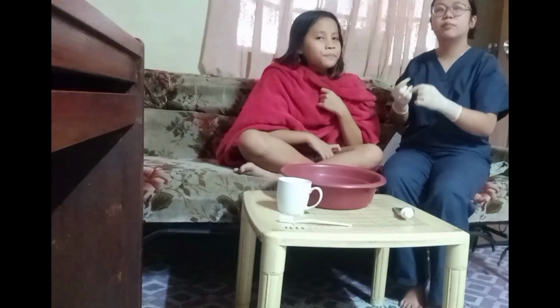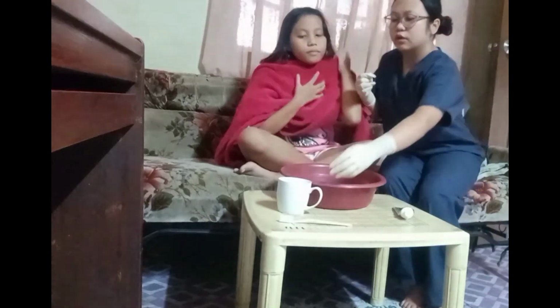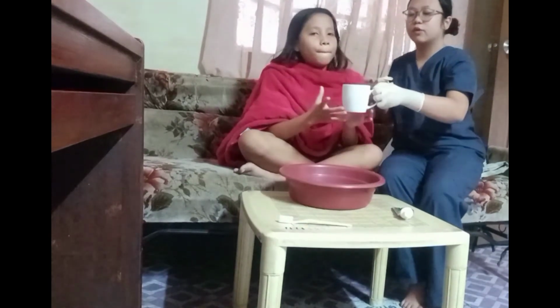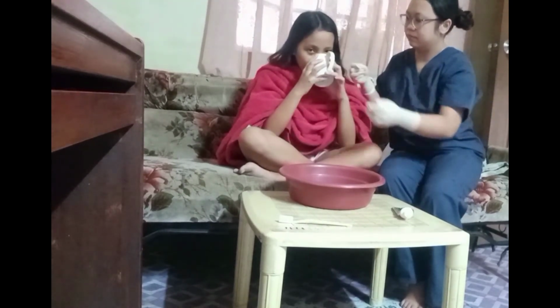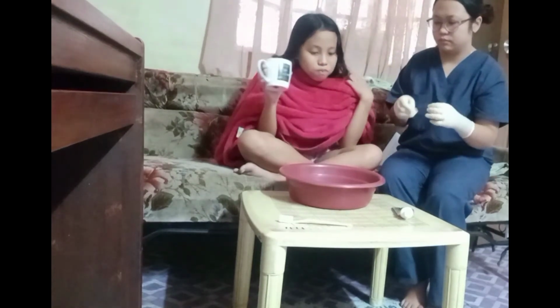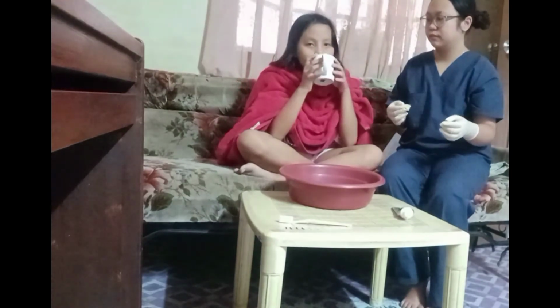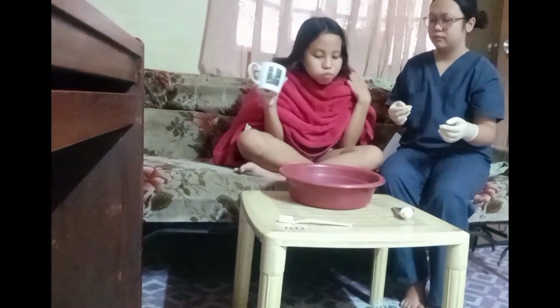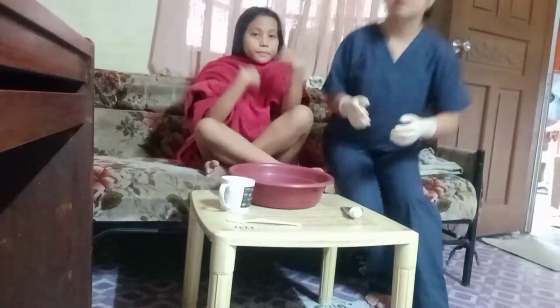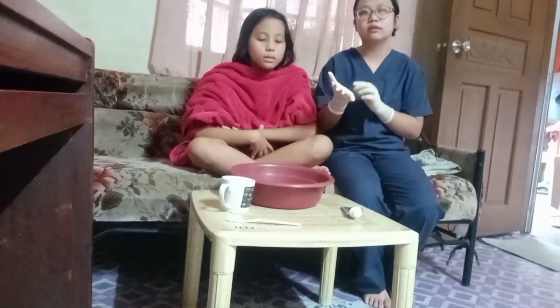Then now I'm going to ask my patient to hold a cup of water to free from any food particles coming from the teeth. Then now I'm done with the procedures in oral care. I'm now going to clean the basin and I will now discard the gloves that I used and perform hand hygiene again and document all the procedures I've done.